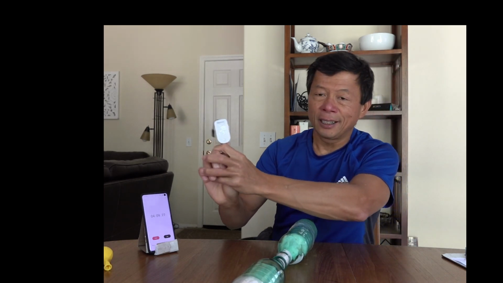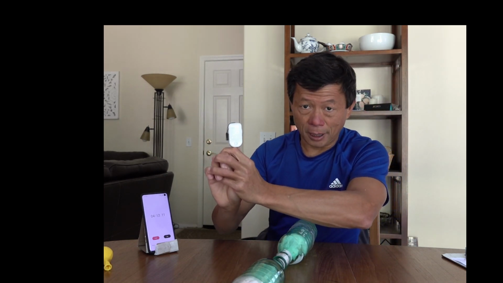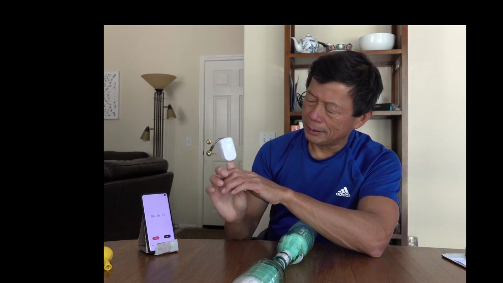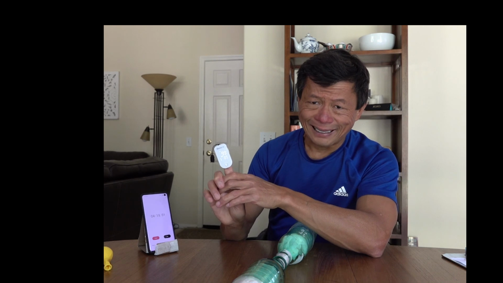You can see the blood oxygen went up. It only got down to about 93, but now it's 99.